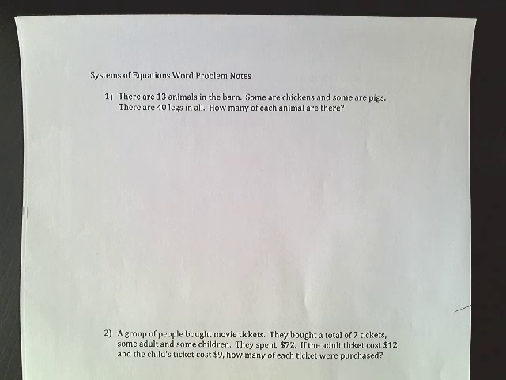We are going to do word problems today that involve two equations and solving two equations through elimination to find our answer. So we're going to get started with: there are 13 animals in the barn. Some are chickens and some are pigs. There are 40 legs in all. How many of each animal are there?